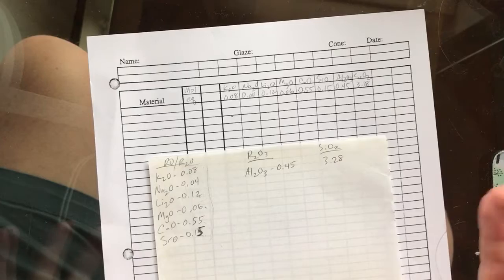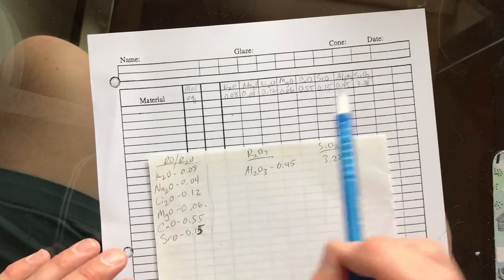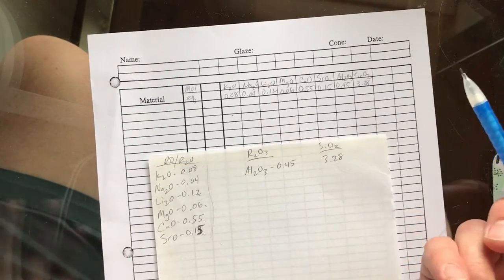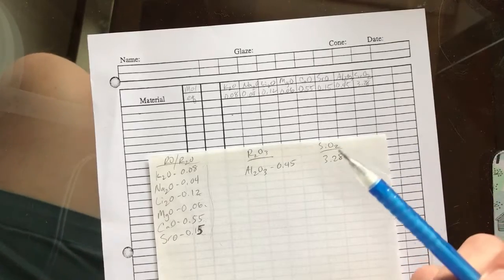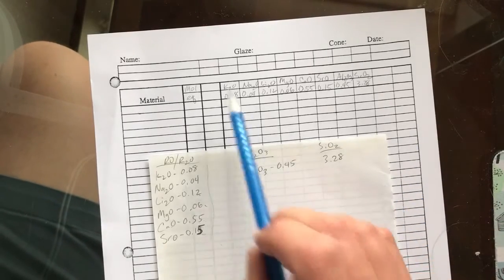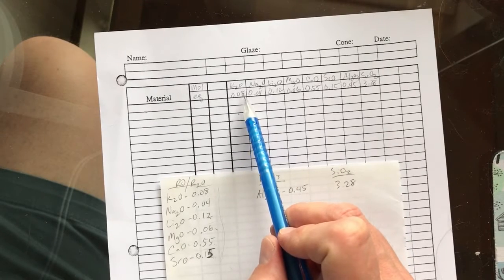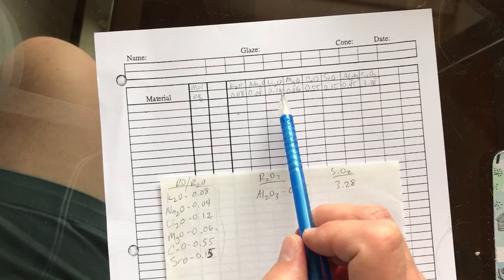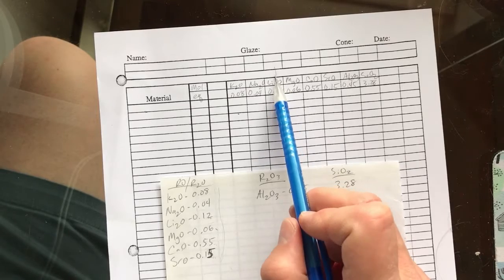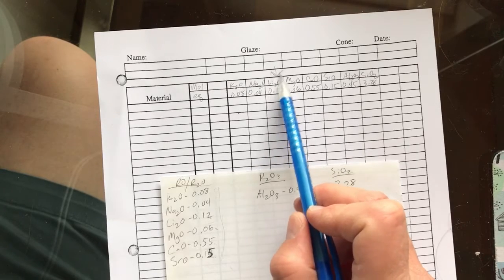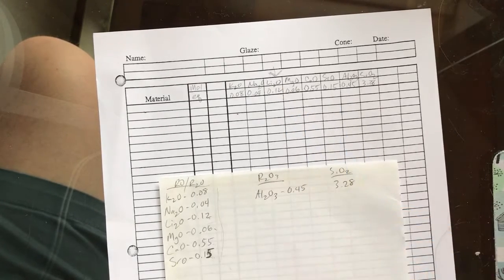Okay, so I know this particular material has a couple options for feldspars. So if I didn't know that, I would just have to look at the feldspar chart. There are a couple things to consider. The first is we need to fulfill potassium, sodium, and lithium. Lithium is kind of an outlier.